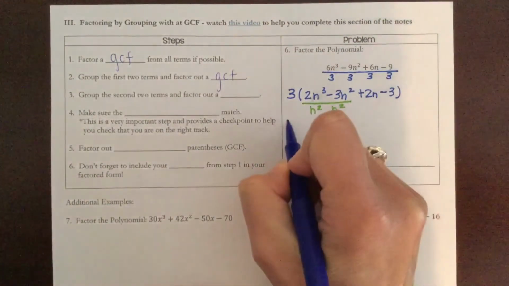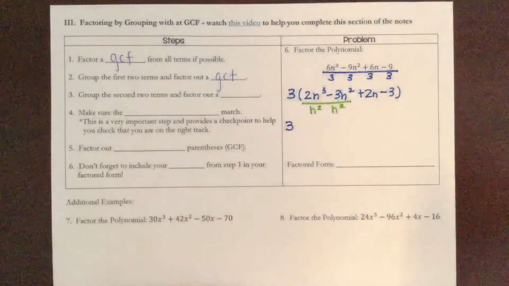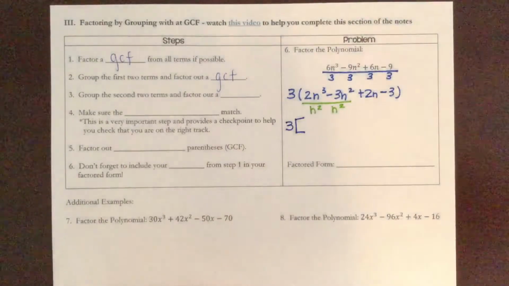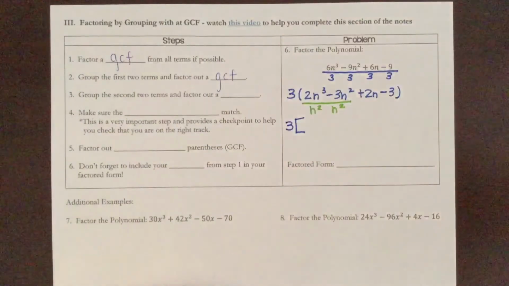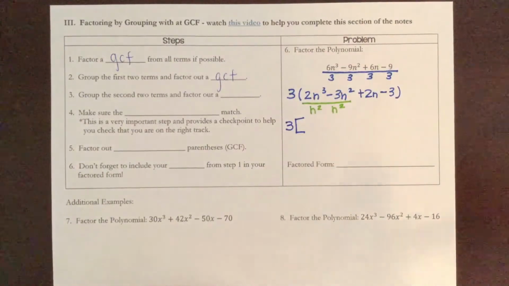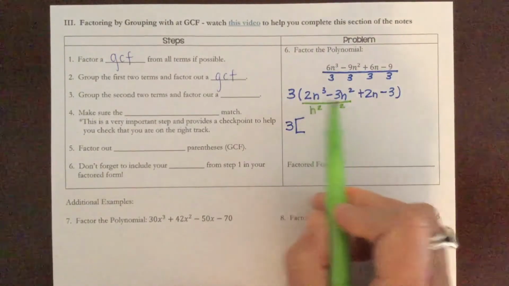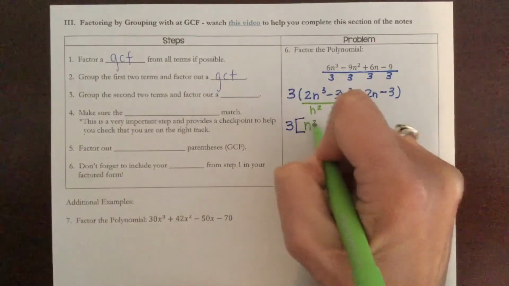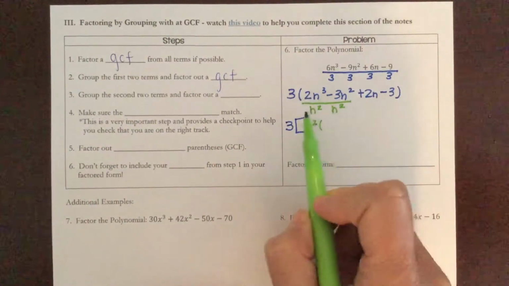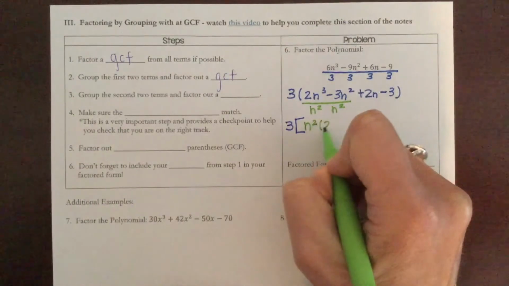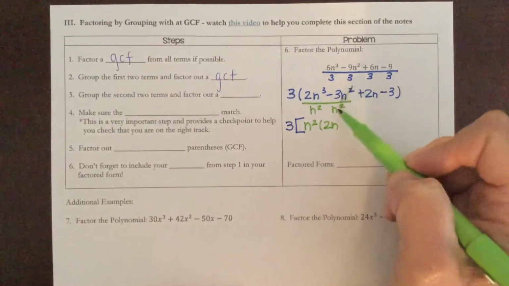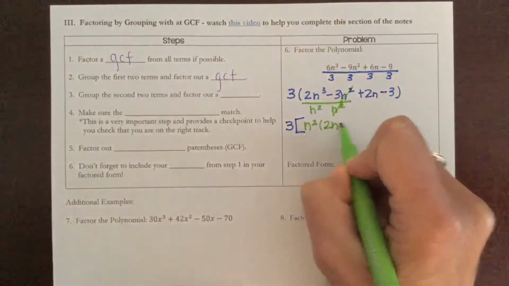I'm going to write the original 3 that was my greatest common factor, and I'm going to insert a new grouping symbol to separate my greatest common factor from the grouping problem I'm currently working on. We decided that the greatest common factor of this group was n squared. When we divide, 2n cubed divided by n squared leaves us with 2n. Negative 3n squared divided by n squared leaves us with negative 3.